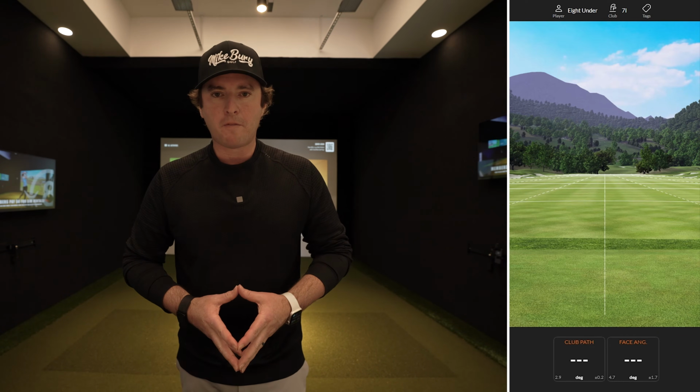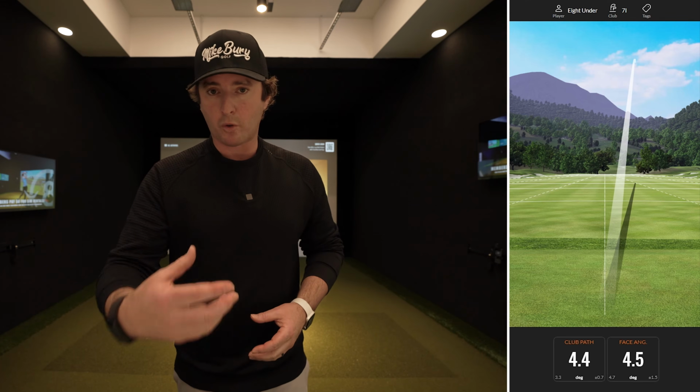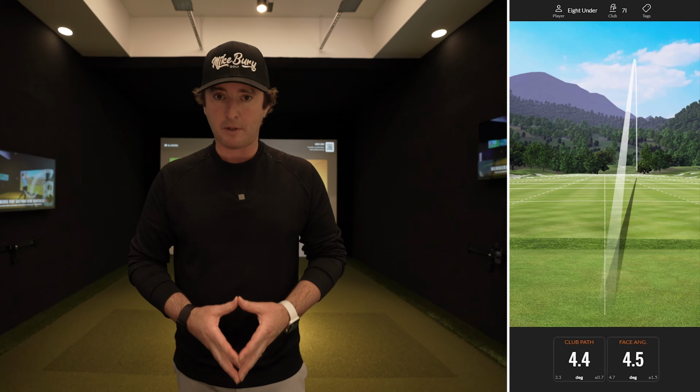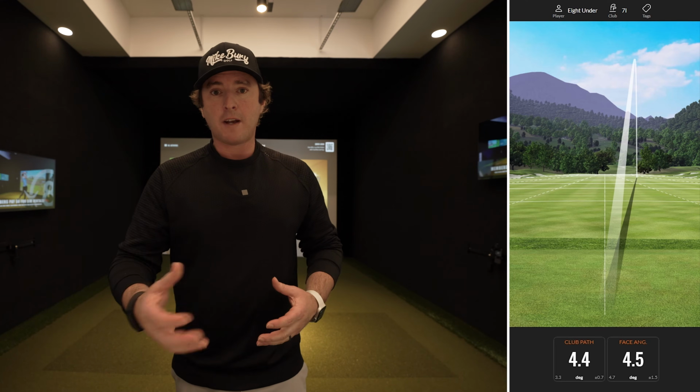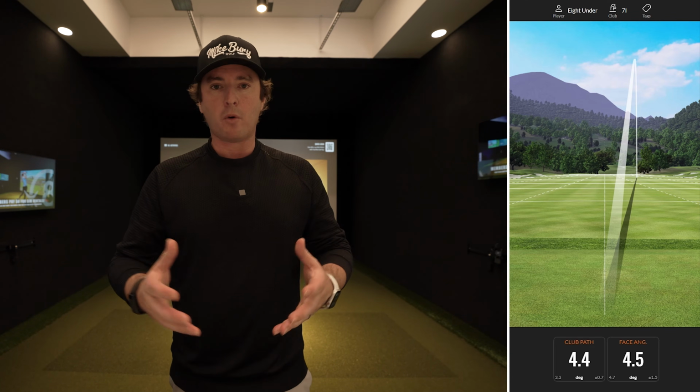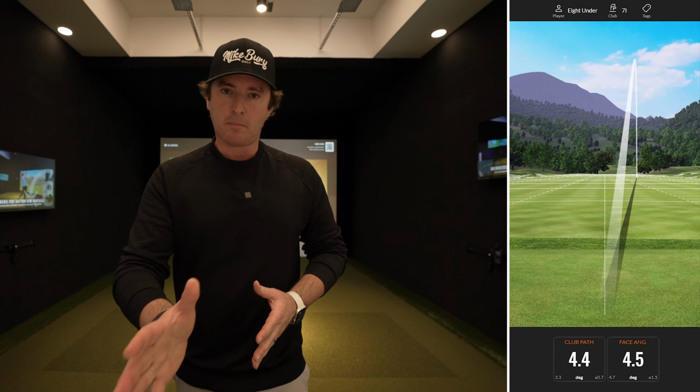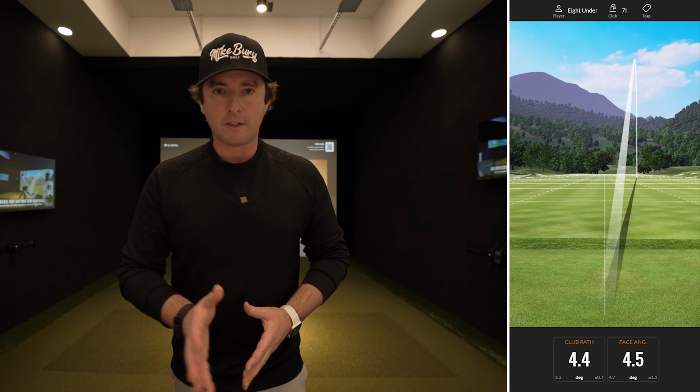If club path and face angle are pointing in the same direction, the ball will go that way. So in this particular example here, Kevin had a club path of positive 4.4 degrees. Face angle was 4.5, so they were almost in the same direction. So the ball started to the right and it didn't curve, it just stayed right there.